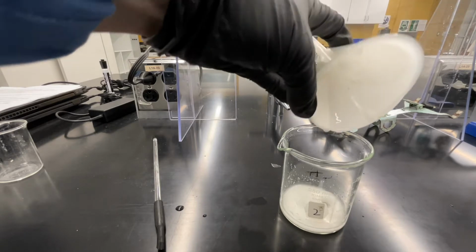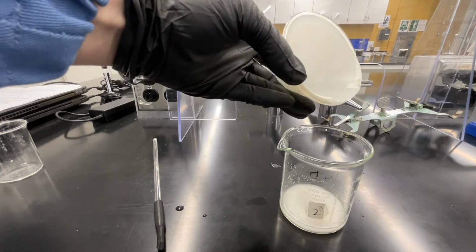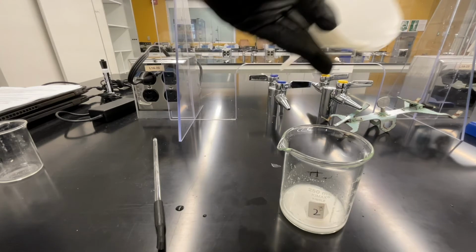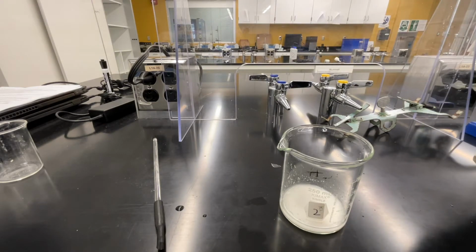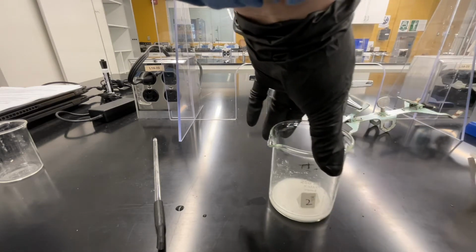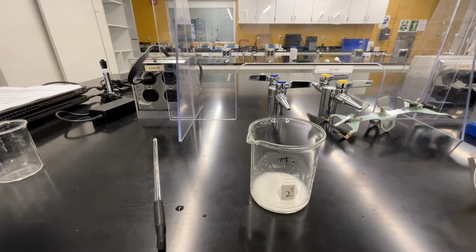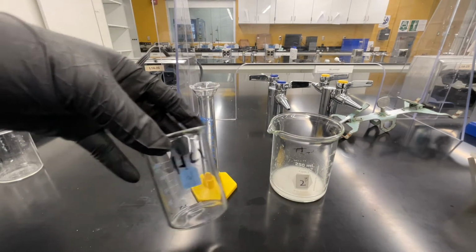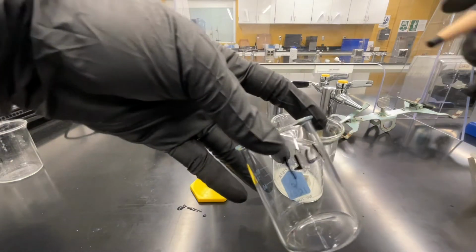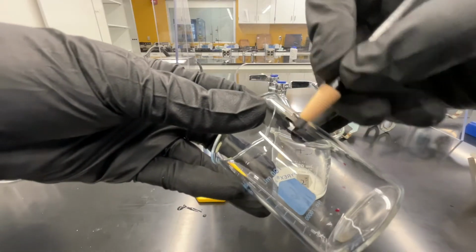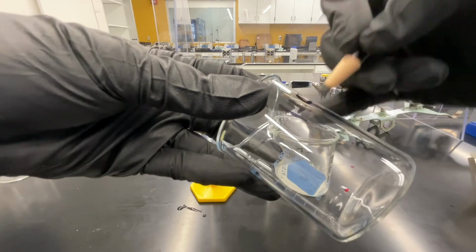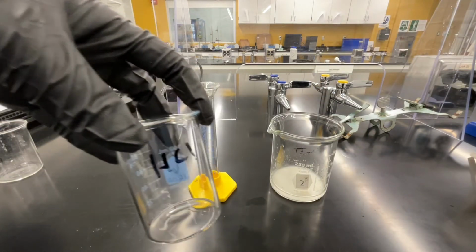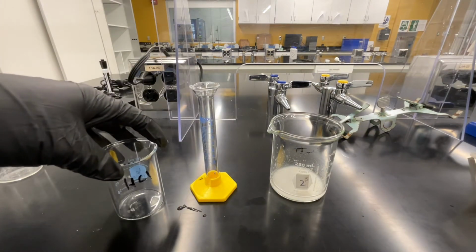Once you're satisfied that your filter paper is clean of solid, you can set that aside. Now, obtain a small 10 milliliter graduated cylinder and a small beaker that you're going to label HCl. This should not be beaker 1, 2, or 3. This is a separate beaker that you're going to label HCl.